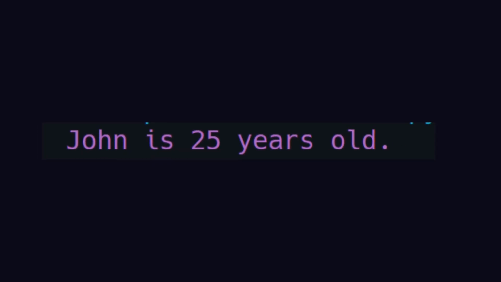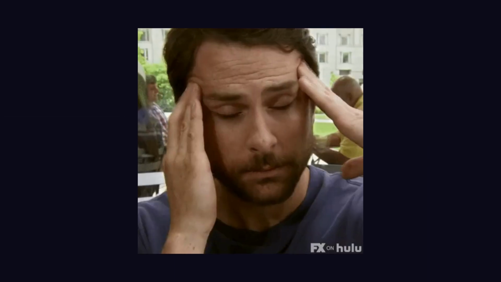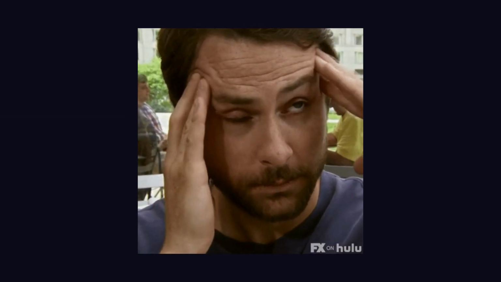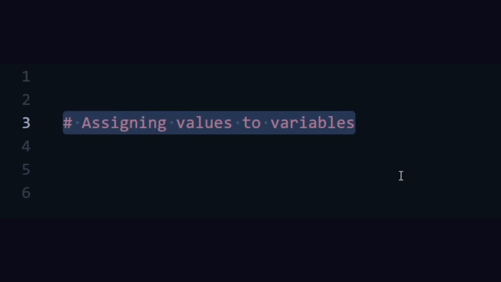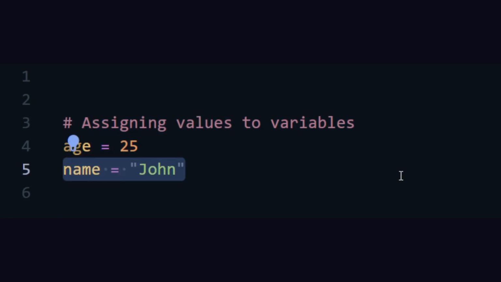Now the output would look something like this. But how did that happen? Well, let me explain it to you. In the first line of code, it declares the value 25 to the variable age, and the line name equal John declares the value John, which is a string, to its respective variable.